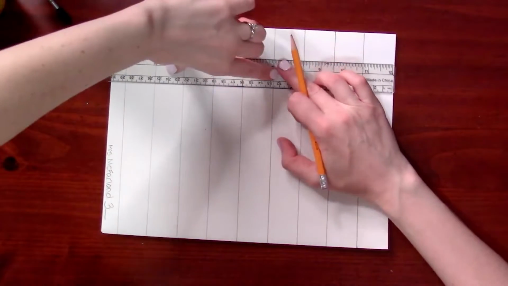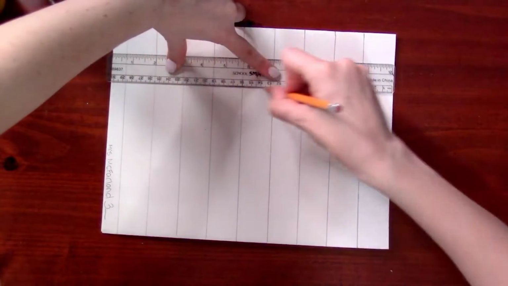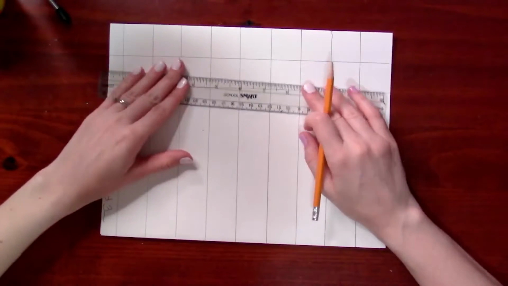Make an L. And draw your line. Ruler down.